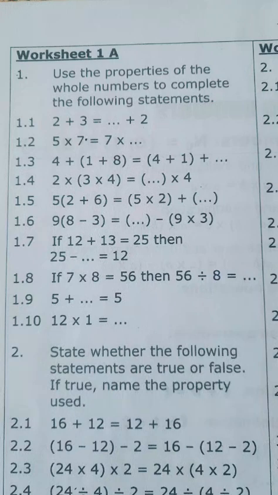Okay, good morning. So let's do the corrections for the work that I gave you guys yesterday. Because remember, yesterday we did number properties and also the introduction to multiples and factors. So let's just take it from the beginning. 1.1. What does the question say? Use properties of whole numbers to complete the following statements.